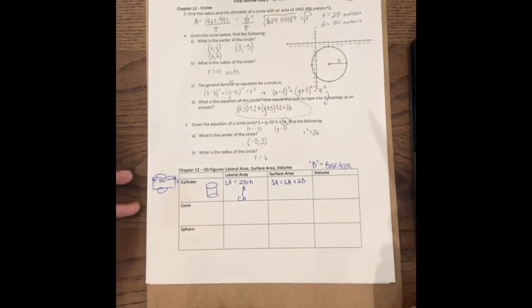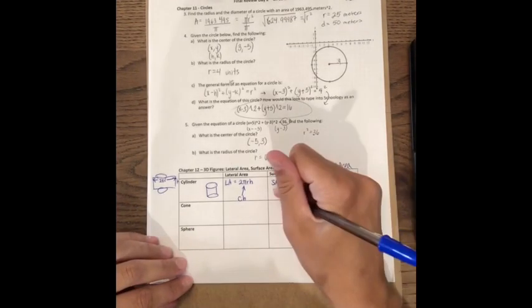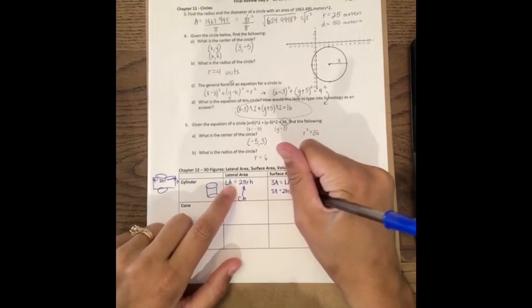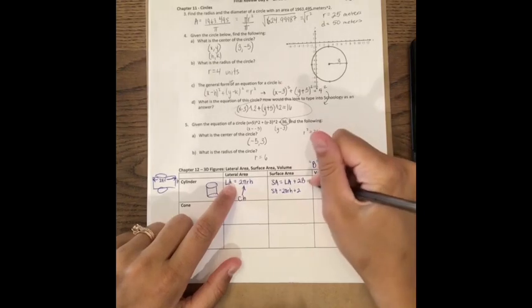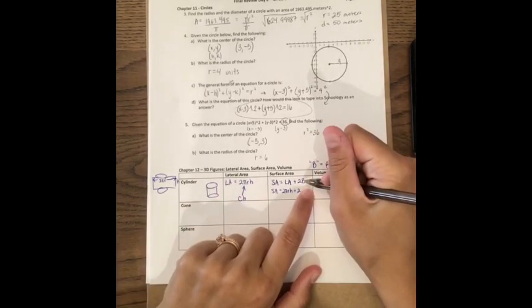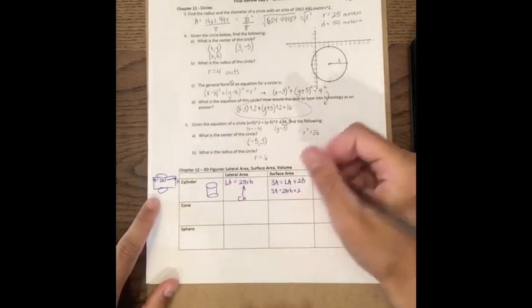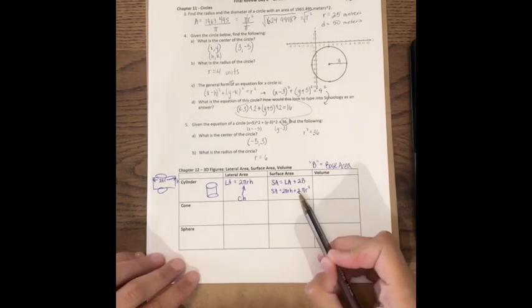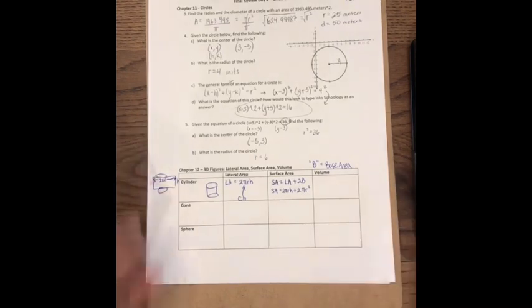But for other shapes like a pyramid or a prism, the base would not be a circle. It would maybe be a triangle or a square or something else. So surface area equals 2 pi r h plus 2 times the base area. Because the base is a circle, we use the area of a circle, which is pi r squared. And again, it's 2 pi r squared because we've got the top and the bottom.